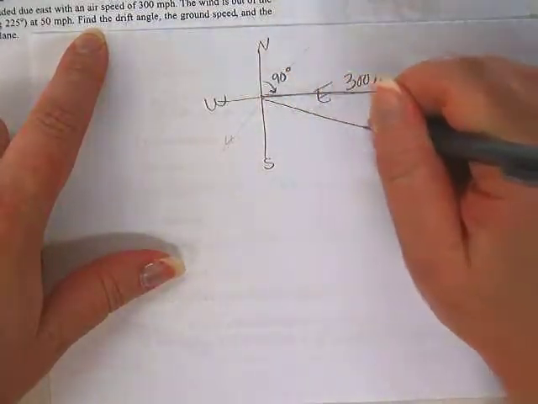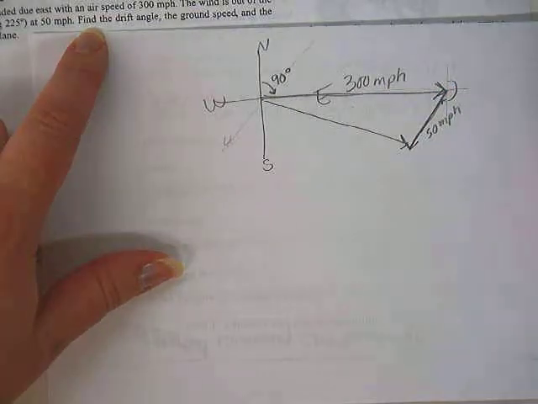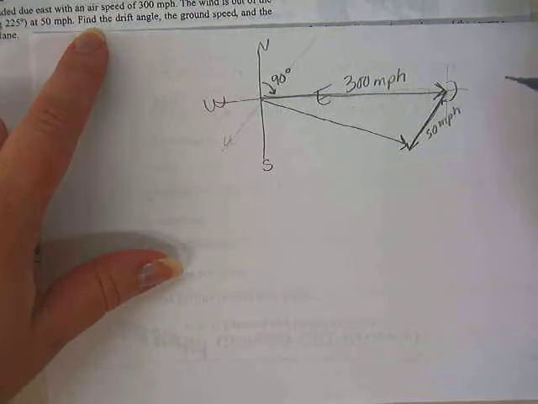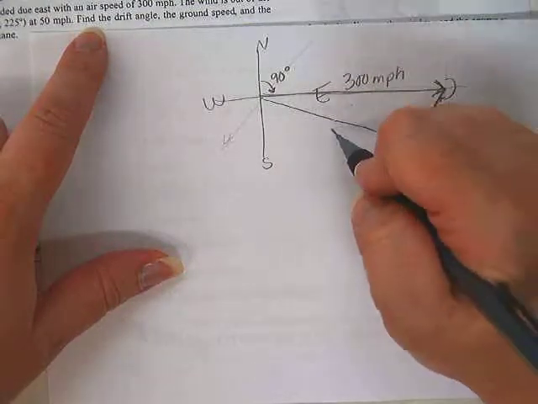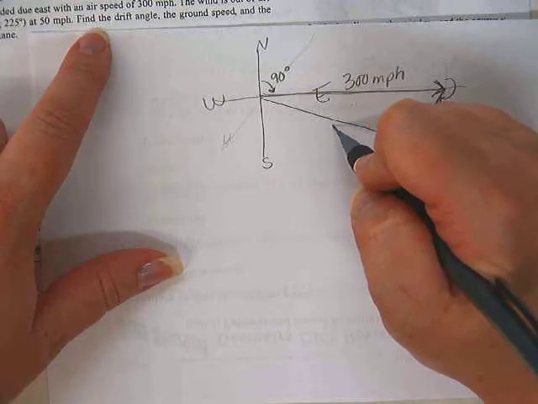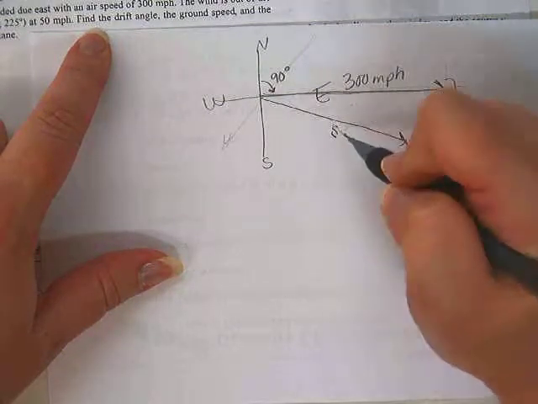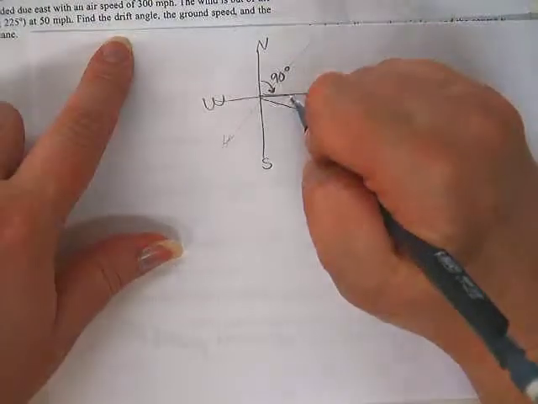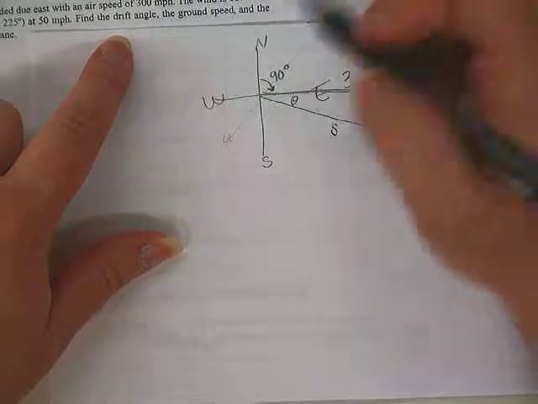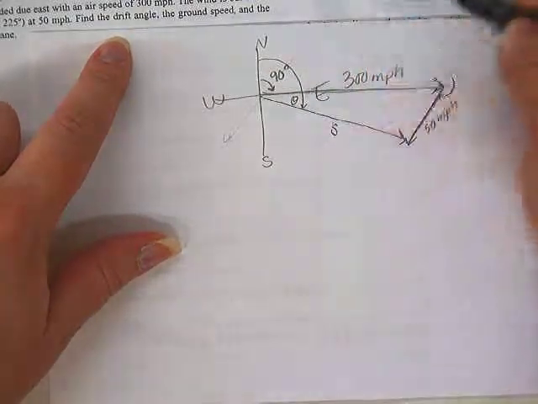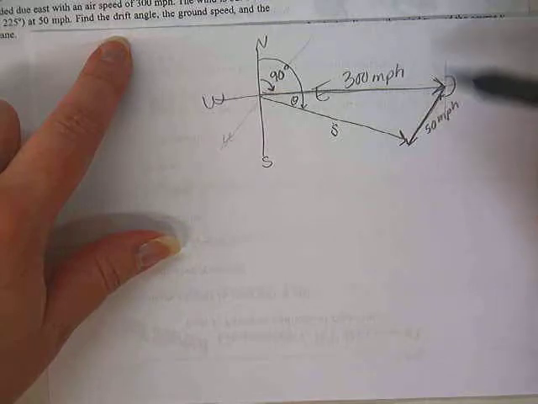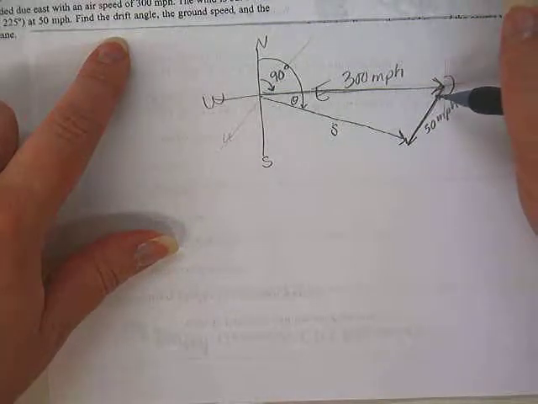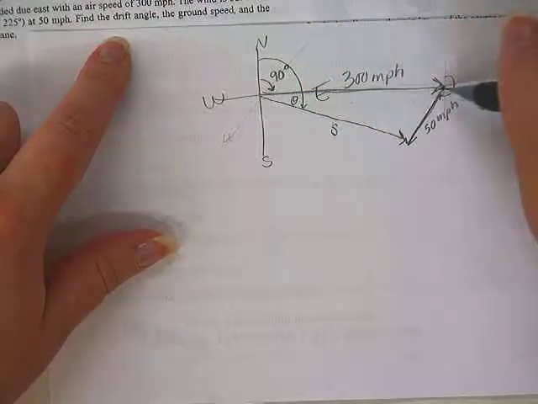Okay, find the drift angle, the ground speed, and the course. So since the plane is going that way, but the wind is blowing it this way, it's going to go off course in this direction, and it will actually be going slower than its actual speed. Okay, so we're trying to find the ground speed, so that would be this here. I could use S for speed or just call it X or whatever. And then we want to find this drift angle there. And then we want to find the actual course angle by taking 90 and adding the drift angle to it, right? Does that make sense?